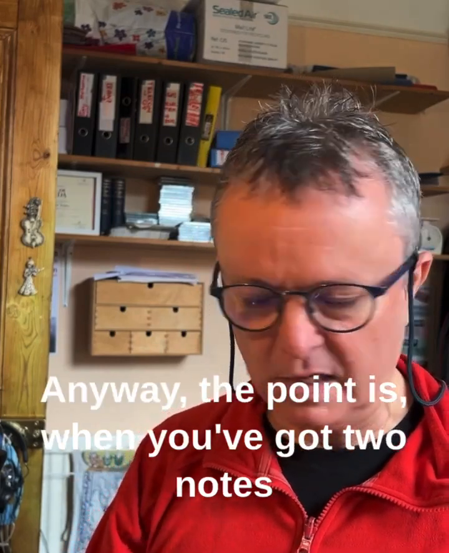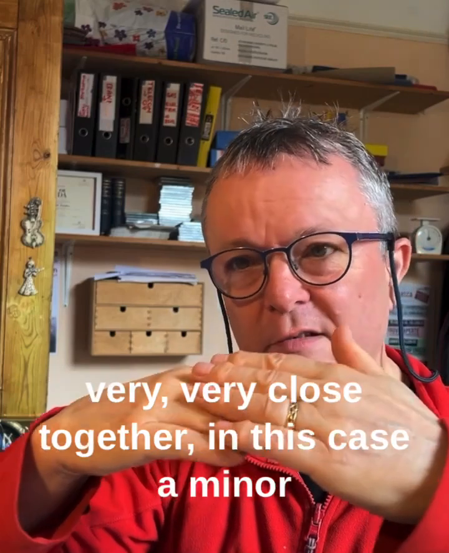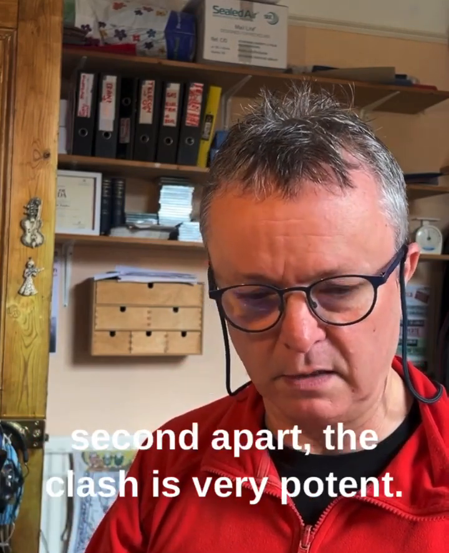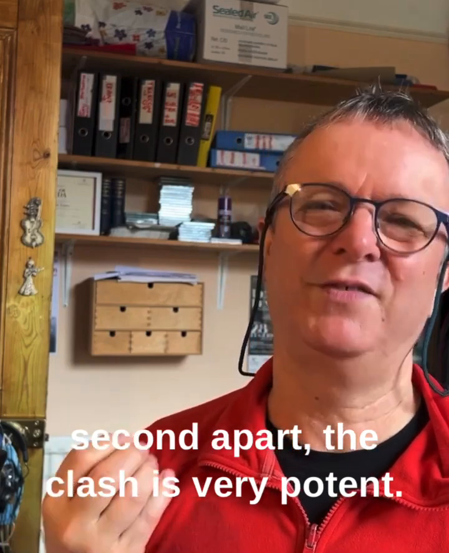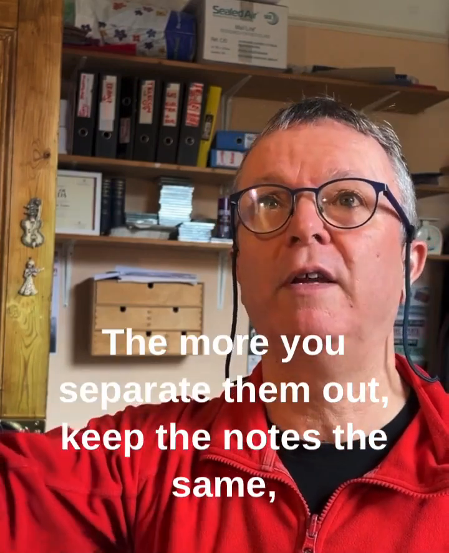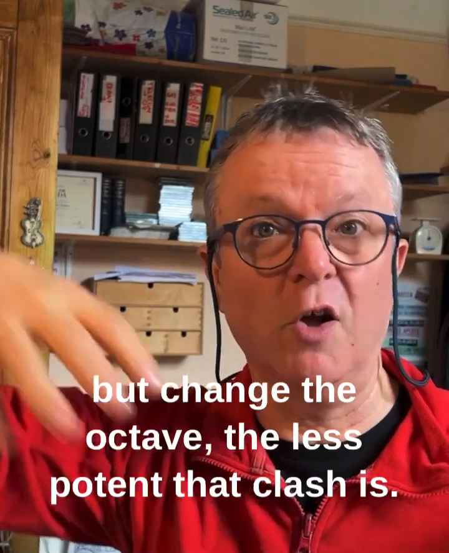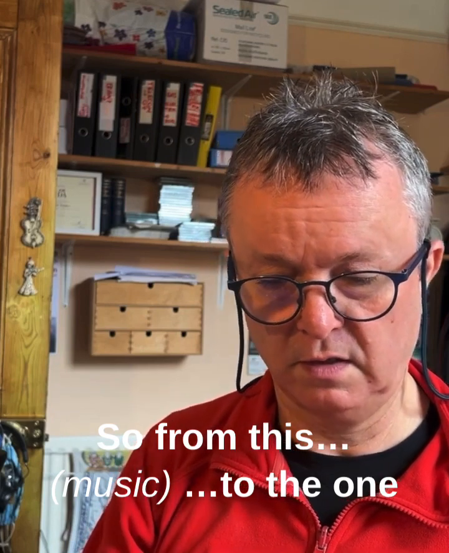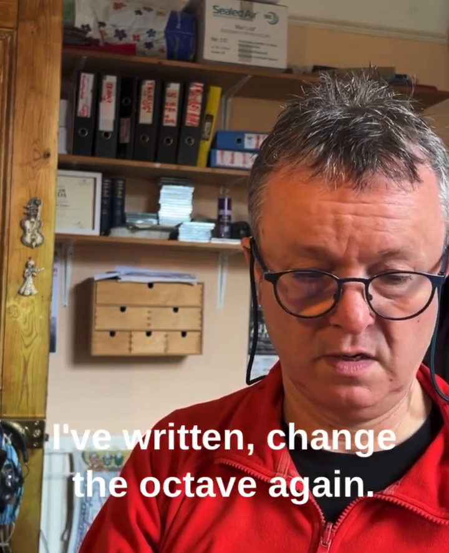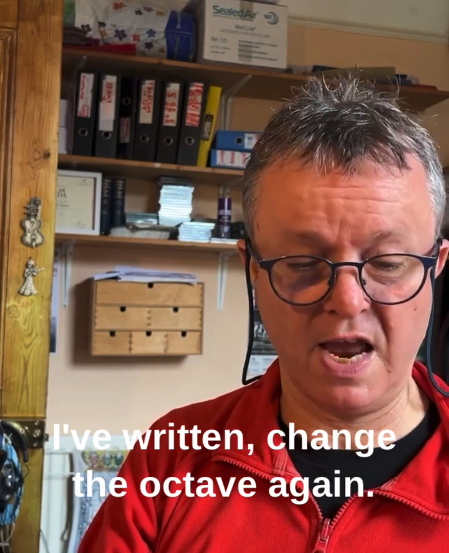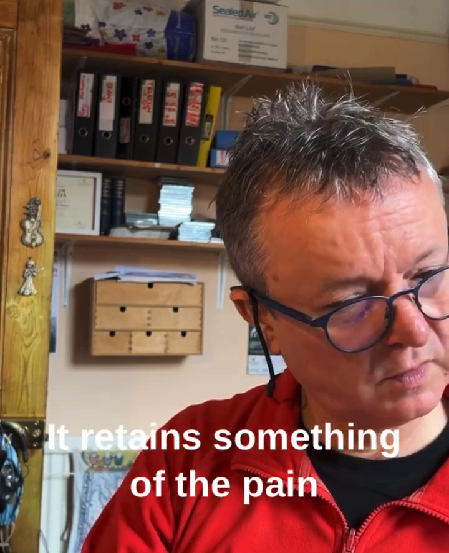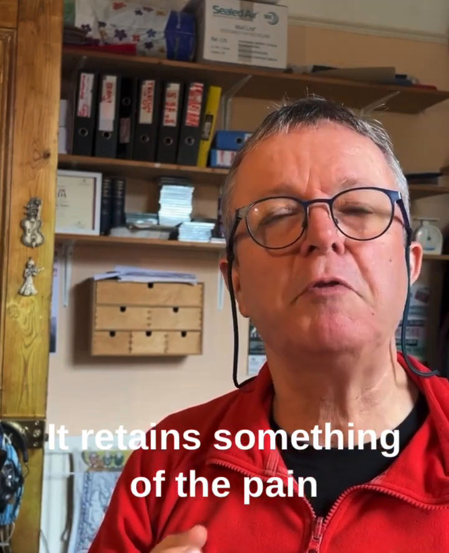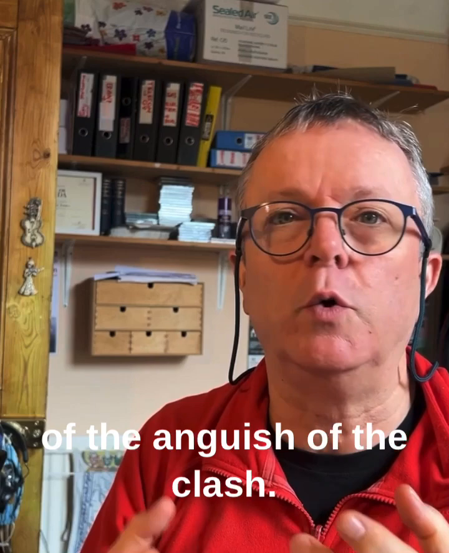Anyway, the point is, when you've got two notes very, very close together, in this case a minor second apart, the clash is very potent. The more you separate them out, keep the notes the same but change the octave, the less potent that clash is. So from this to the one I've written, change the octave again, it retains something of the pain, of the anguish of the clash.